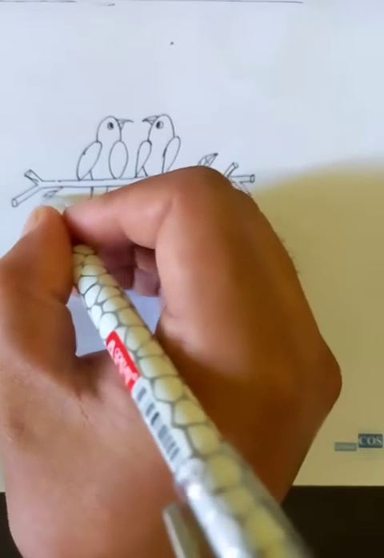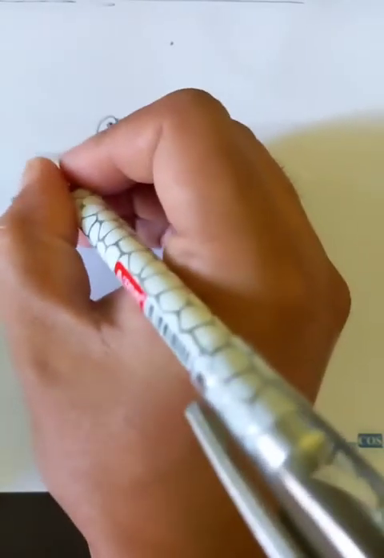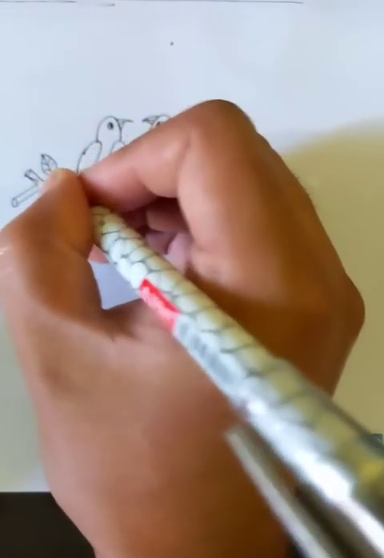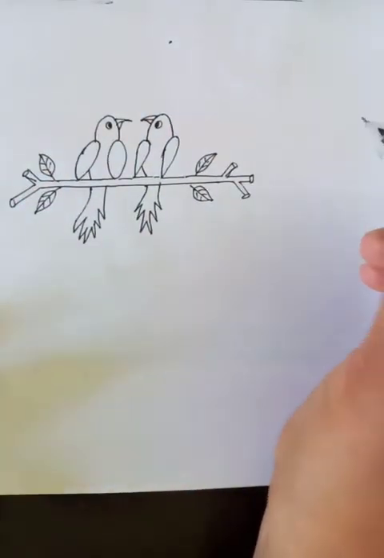Let's put two more leaves here. That's it. The drawing is almost complete.